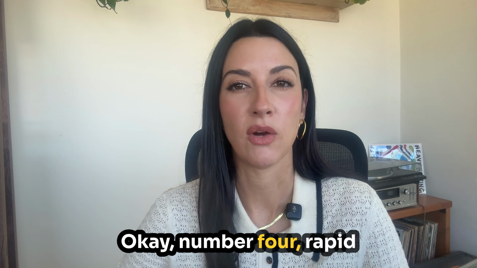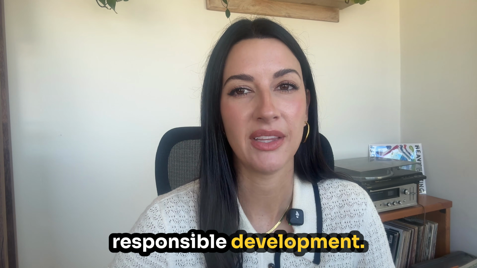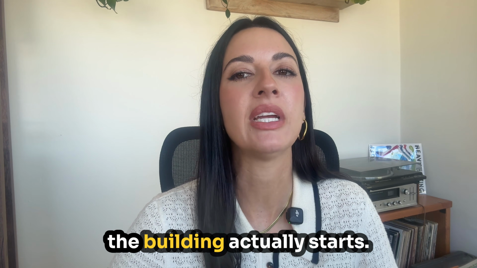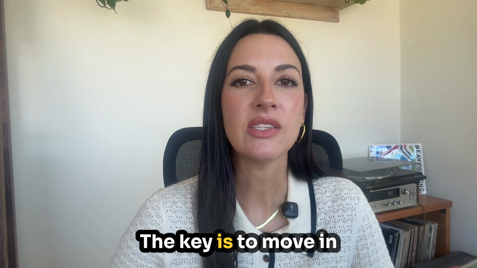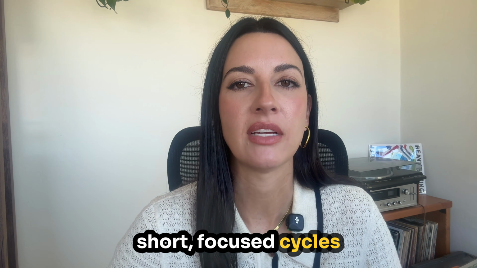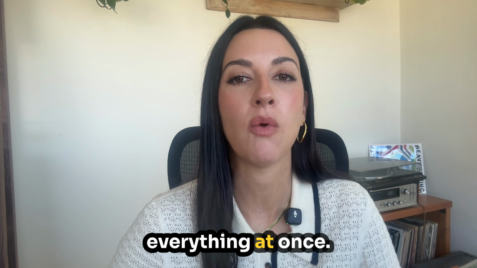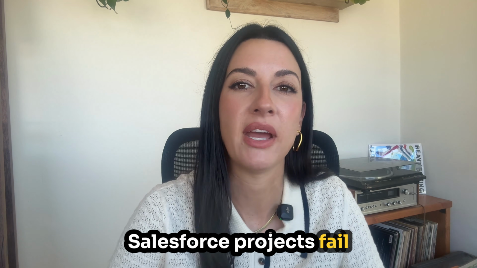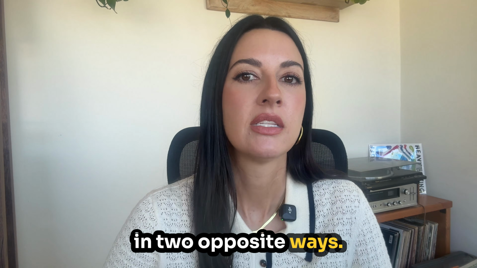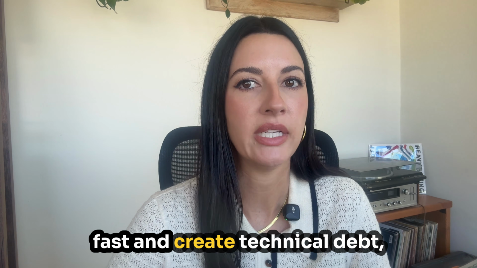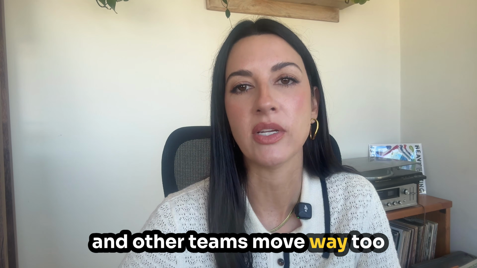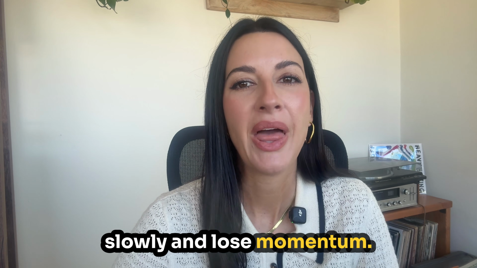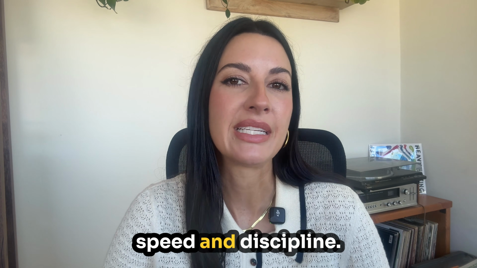Okay, number 4, rapid responsible development. The fourth step is where the building actually starts. The key is to move in short, focused cycles instead of trying to build everything at once. Salesforce projects fail in two opposite ways. Some teams move way too fast and create technical debt, and other teams move way too slowly and lose momentum. The goal is both speed and discipline.